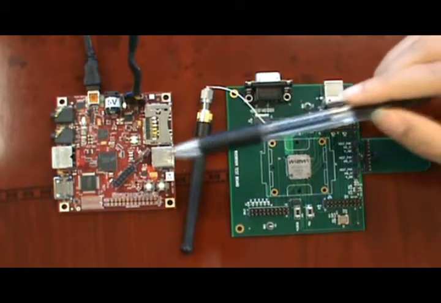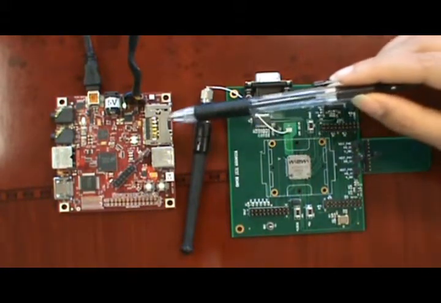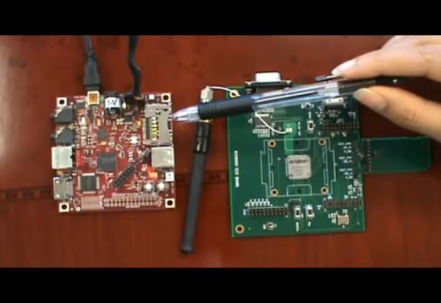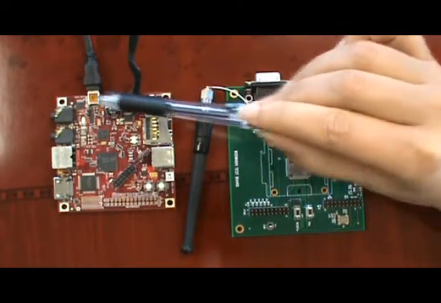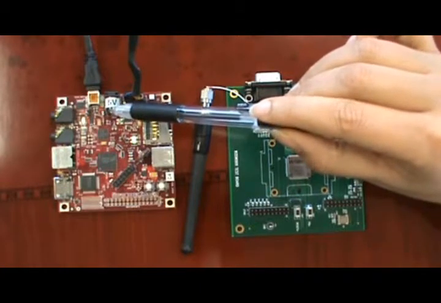Here is a Beagle board. It has an SDIO slot that can accommodate the Y2Y development board. It draws power from the USB port or the 5-volt power supply.